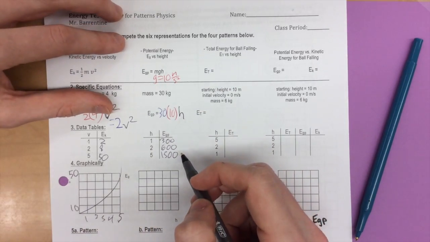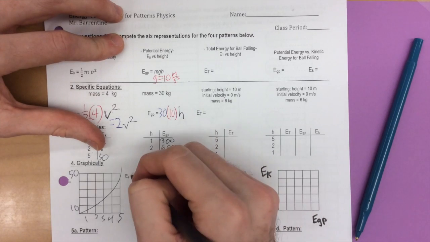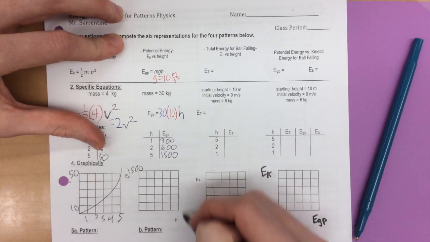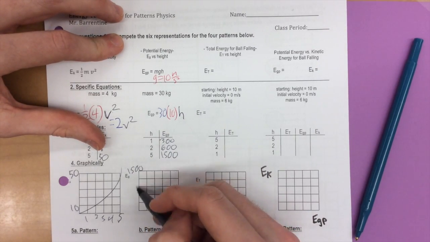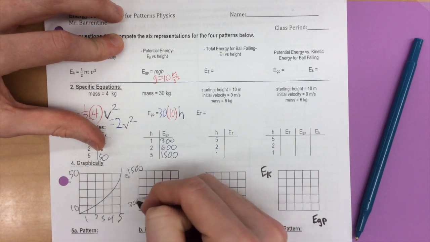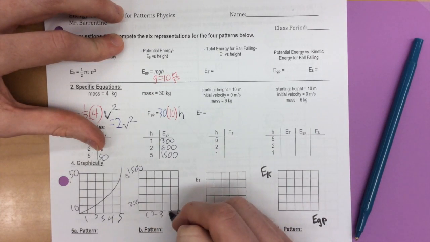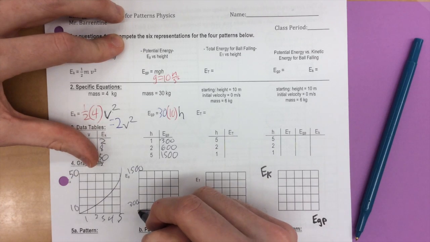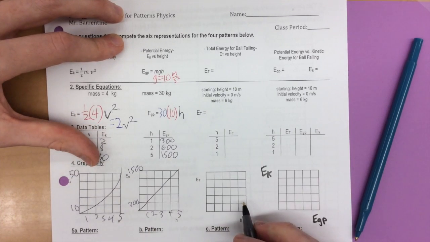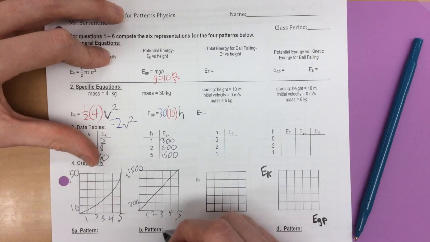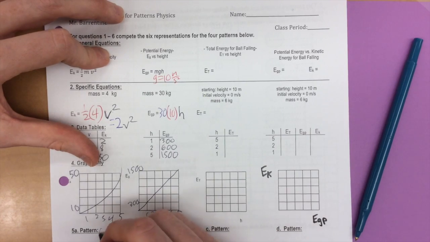So then we'll graph it, right? 1500's got to be up here, 5's got to be here. We spread it, divided by 5 makes these 300 each. And this is 1, 2, 3, 4, 5, and we'll get a nice linear pattern this time. So that's what we write here, right? Linear and quadratic. Crucial difference.